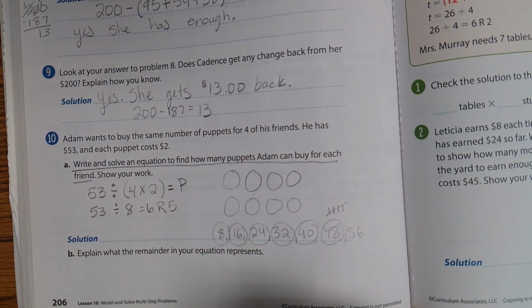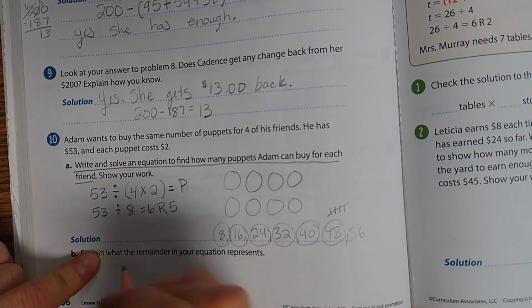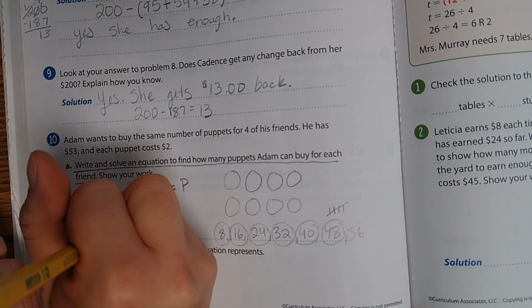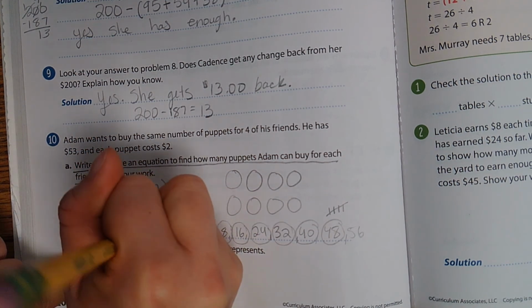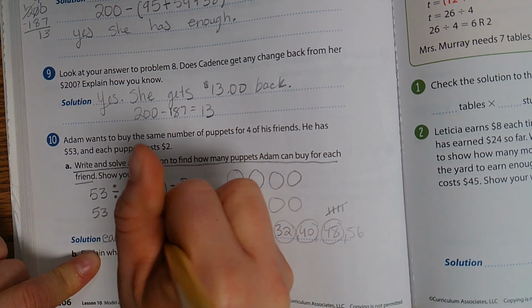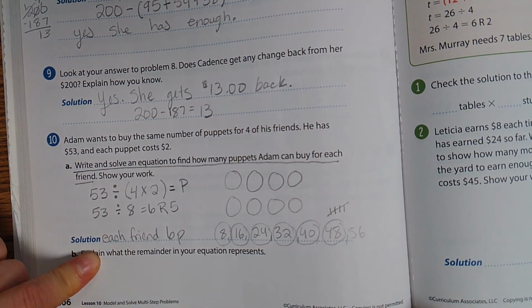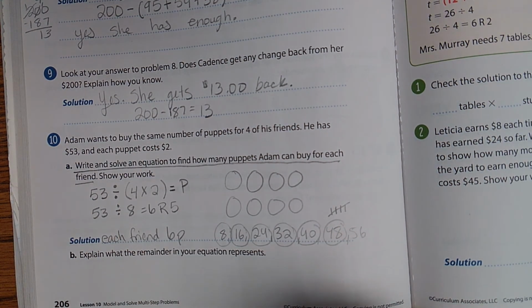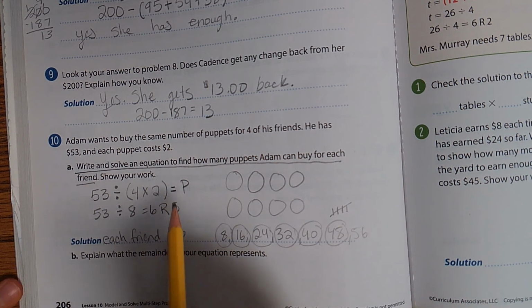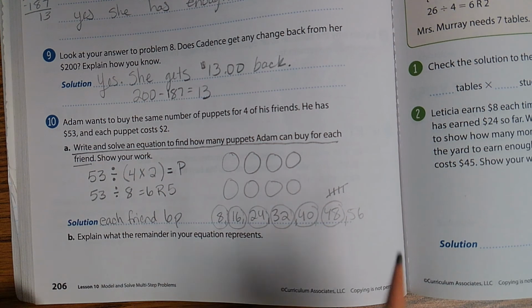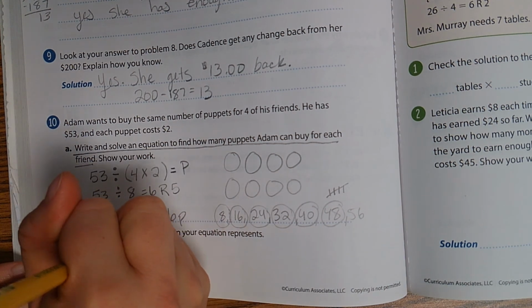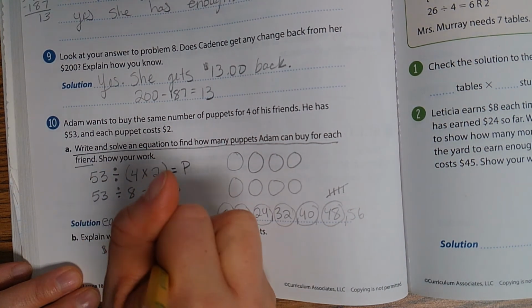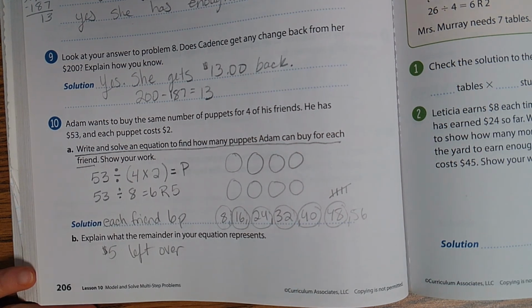Okay. So he can buy each friend 6 puppets. What does the remainder mean? So what does the remainder of 5 mean? That means that he has $5 left over after he buys the puppets.